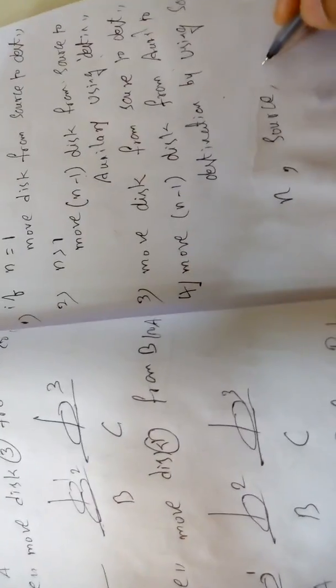Now we'll see the coding part of this. First, in the coding part we have to assume the number of plates n, a source, a destination and an auxiliary. So we need to consider the function name.